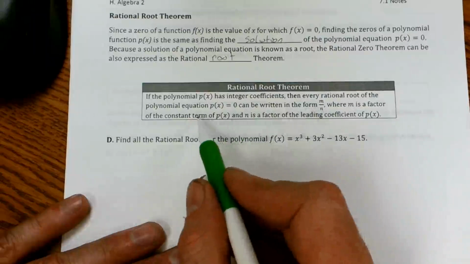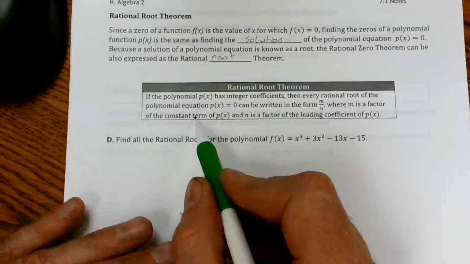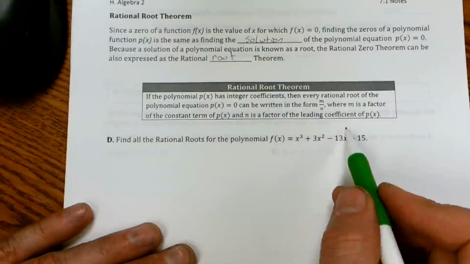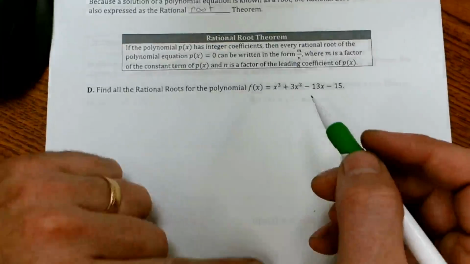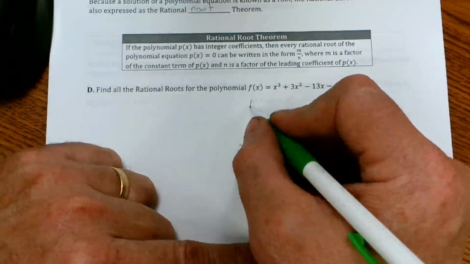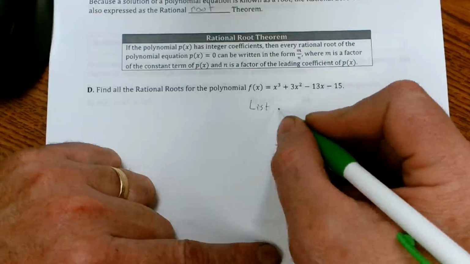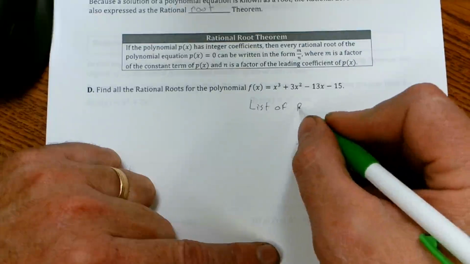It's saying that the top is a factor of the constant term, and the bottom is a factor of the leading coefficient. So let's go ahead and go through this. I'm going to take my list a little different. I want to show you another way to do your list.